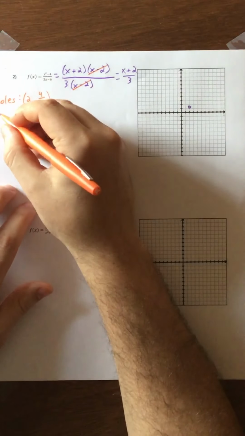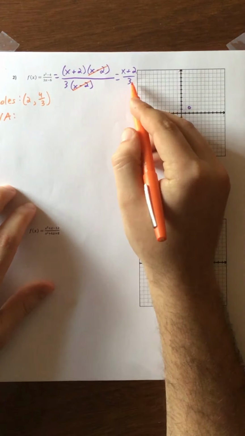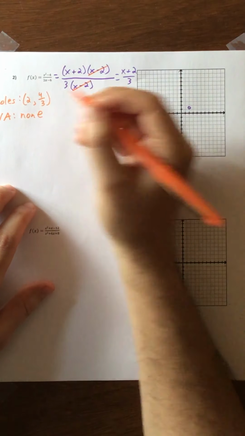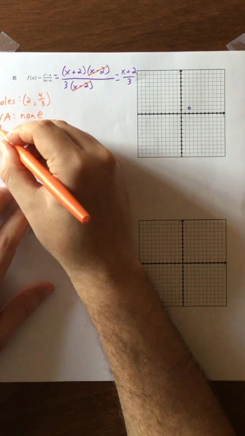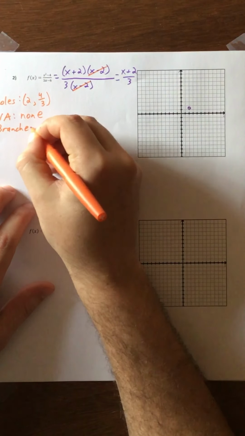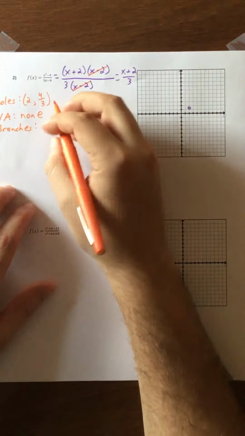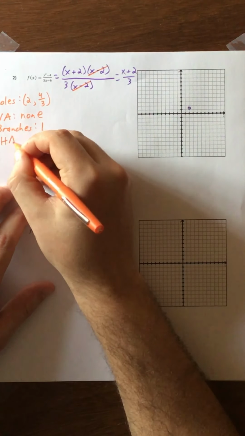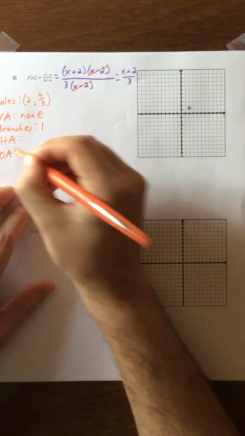Okay, next thing I should look for, vertical asymptotes. Look at your ending function, there's going to be none here. It's good to know the number of branches you're going to have. If I have no vertical asymptotes, that means I'm going to have 1 branch. And now I got to figure out, do I have a horizontal or do I have an oblique asymptote?